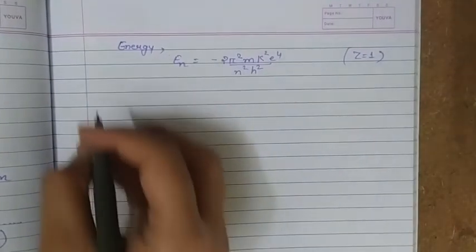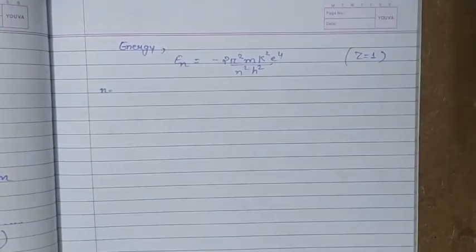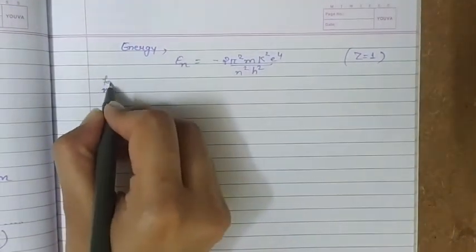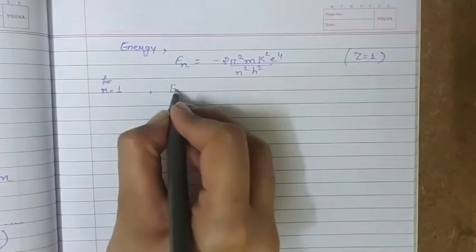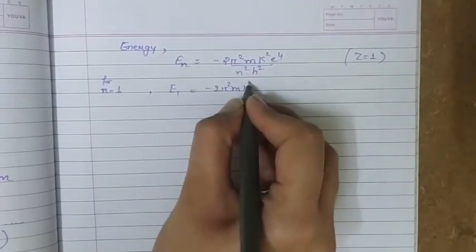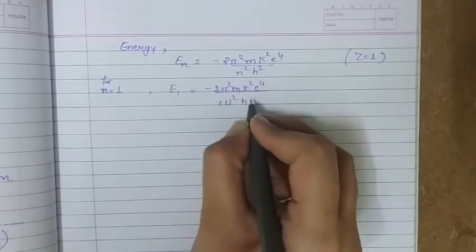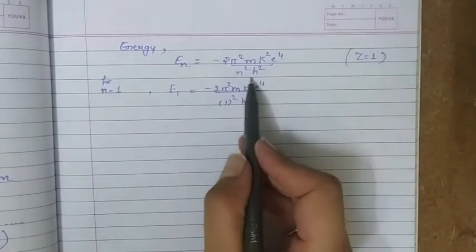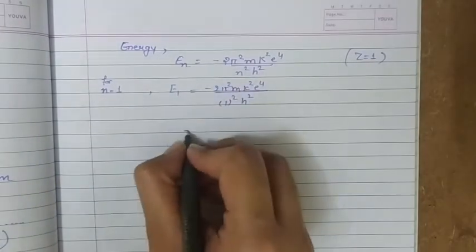Now if I want to find energy for the first orbit, that means for n is equal to 1, the energy of electron if it is revolving in first orbit, then we call it as E1. So that will be minus 2 pi square m k square e4 upon 1 square h square, right? Now this value 2 pi square m k square e4, this is all constant. So let's put these values.